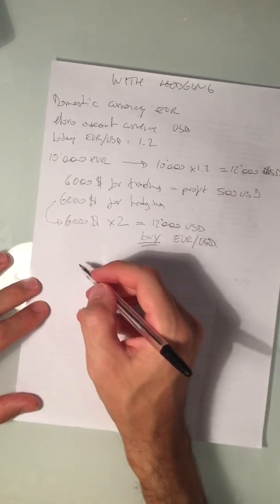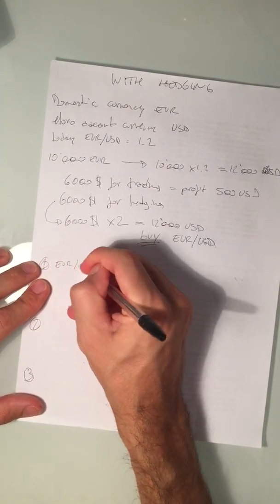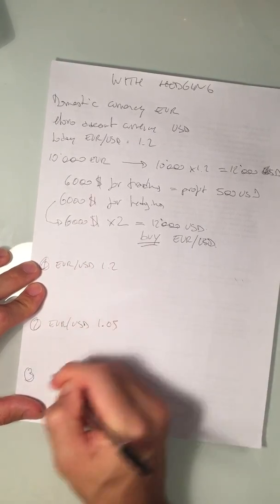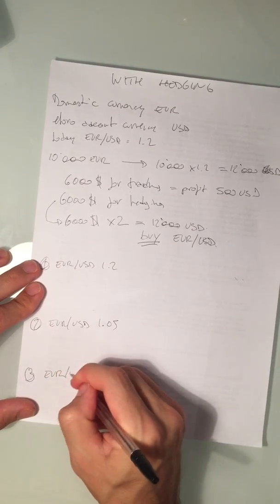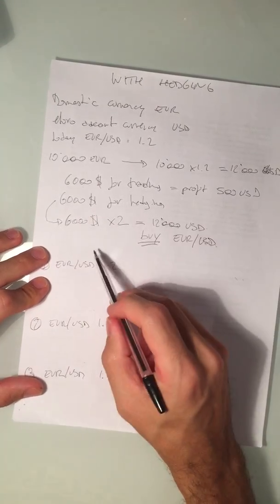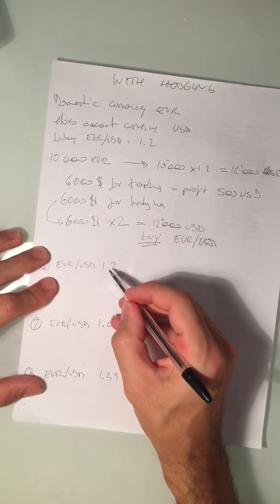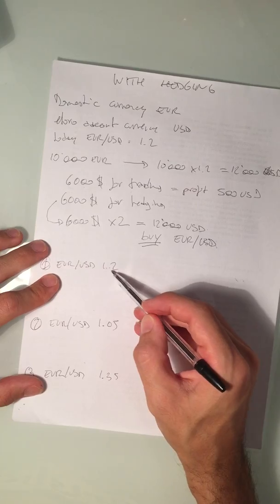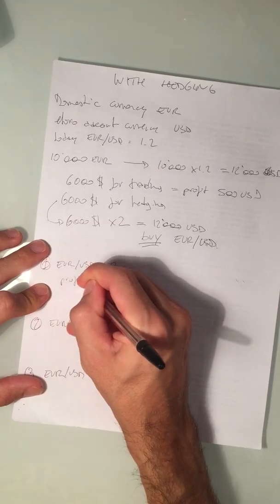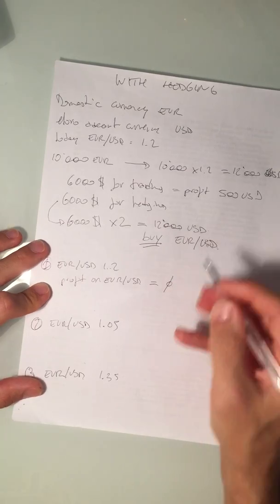Okay, now case number 1, case number 2, case number 3. Euro USD is 1.2, euro USD 1.05, euro USD is 1.35. So if we think only of these, in case number 1 you see that 1.2 is still 1.2, so you have no change. So the profit on euro USD is equal to 0.